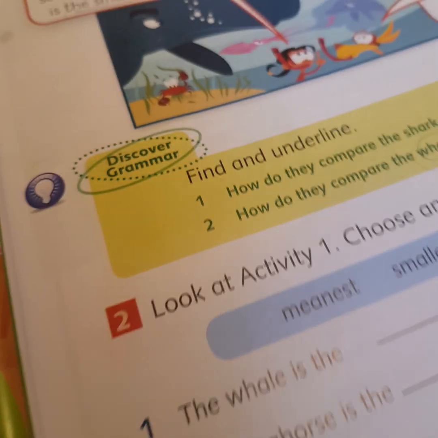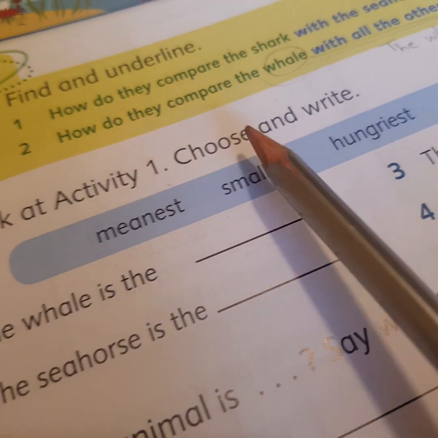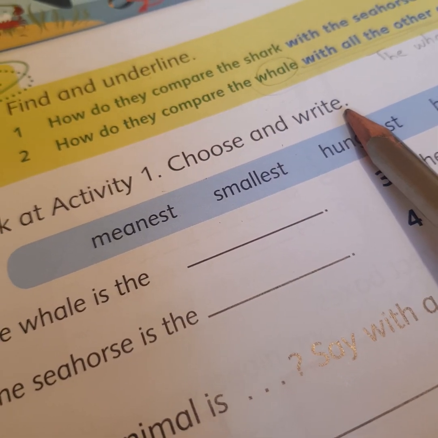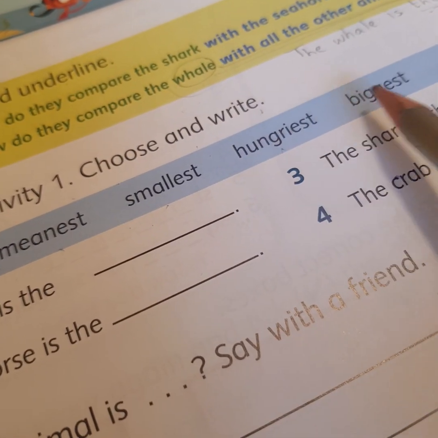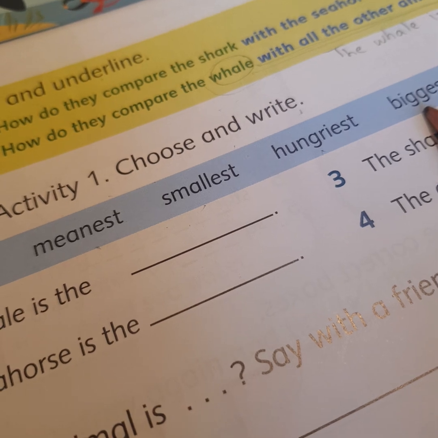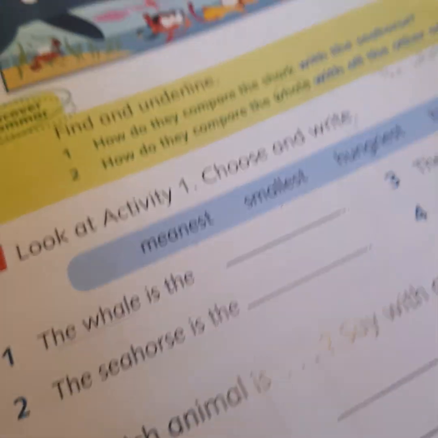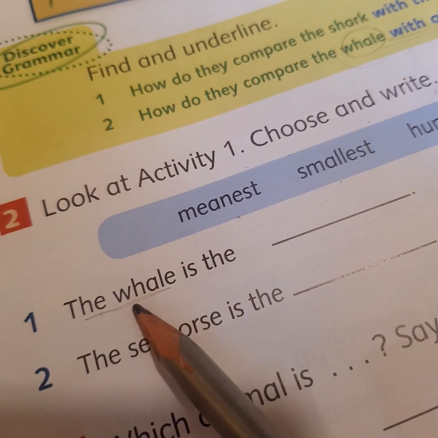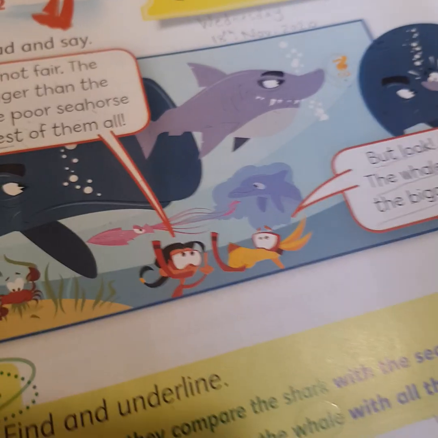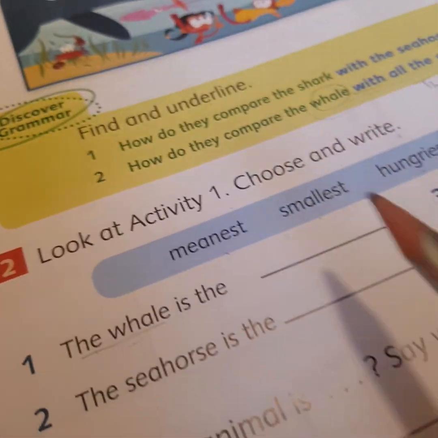Okay, let's go to exercise number 2. Look at activity 1. Choose and write. We have meanest, smallest, hungriest, and biggest. So هلأ لما نقارن بدنا نقارن الحيوان الموجود عنا بكل الحيوانات. We have to compare the animal mentioned in the sentence with all the animals in the picture. Okay? Let's start.